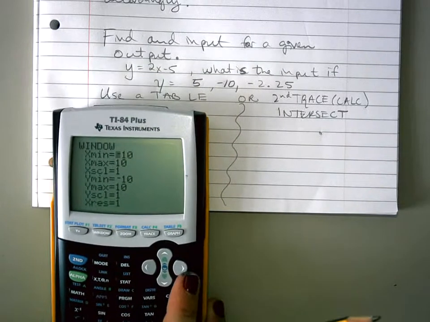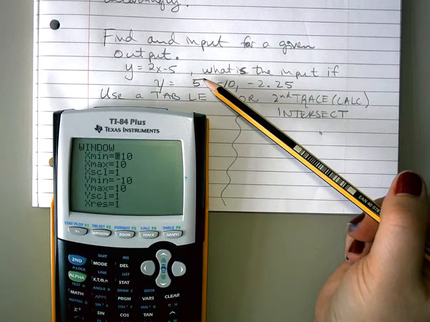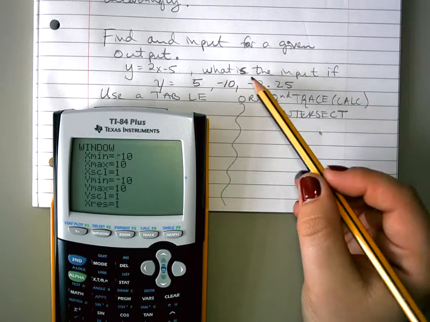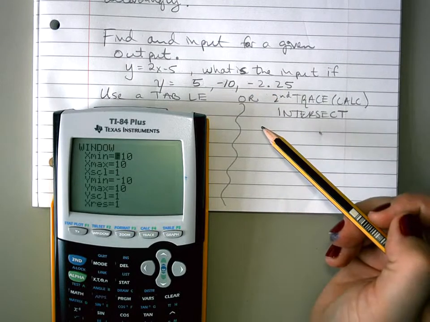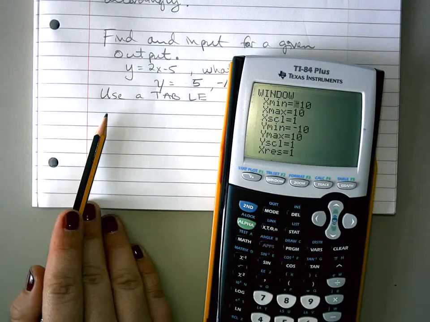And we're going to see what we can do in order to find our function values, or our inputs, for any given y's, or any given output. 5, -10, and -2.25. The first way that I'm going to show you is by using our table.